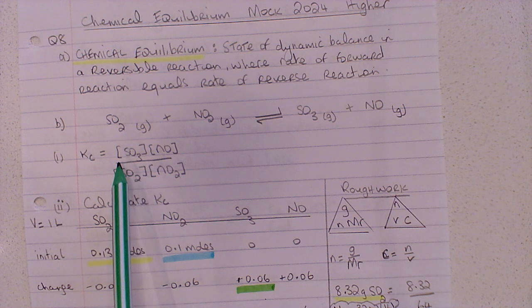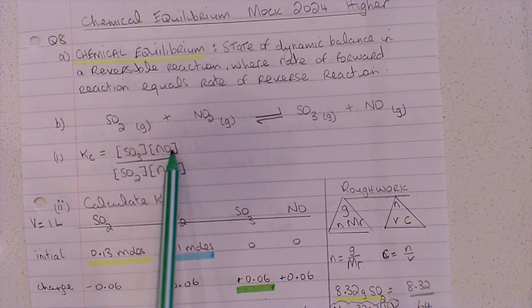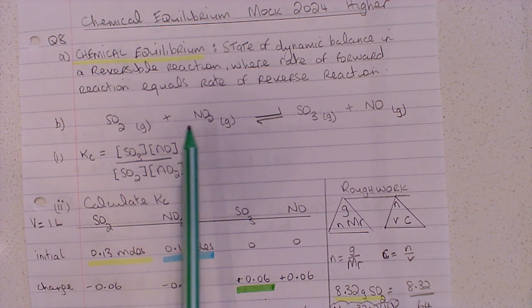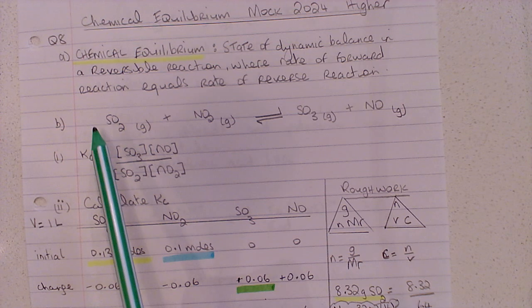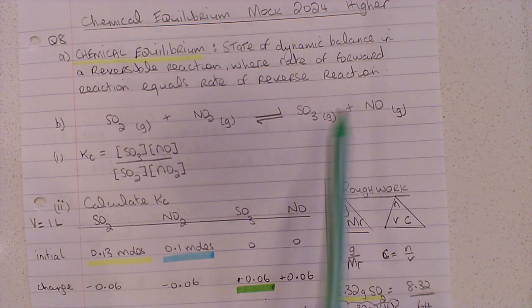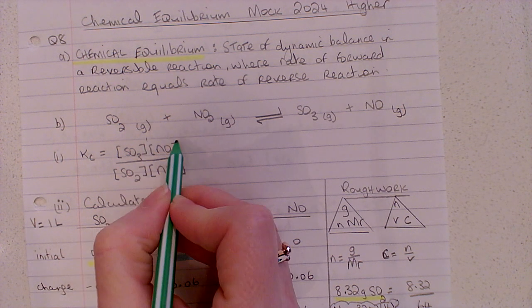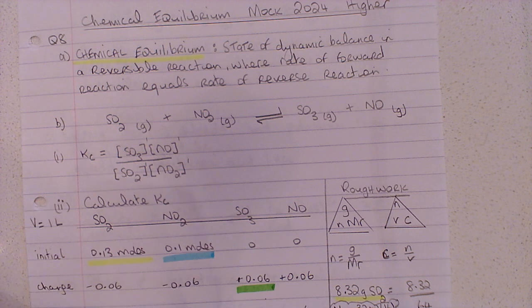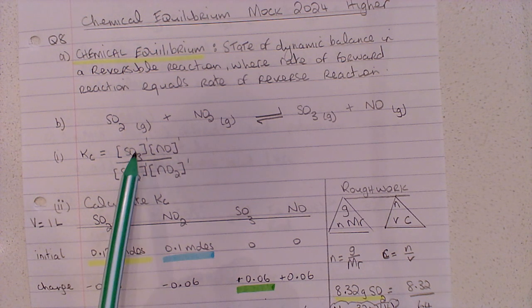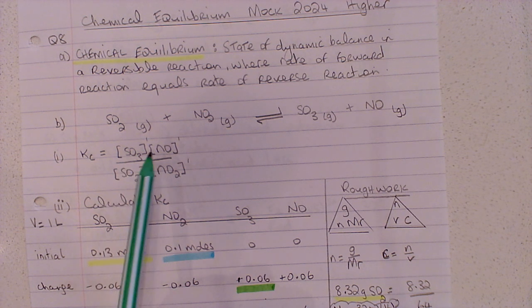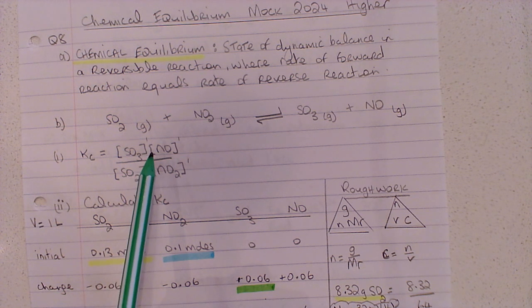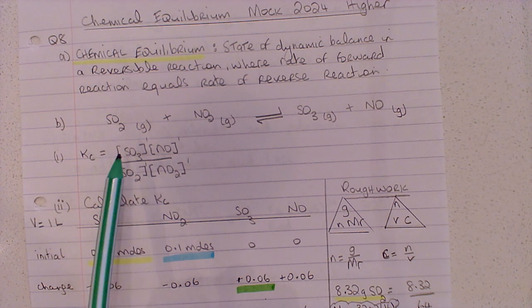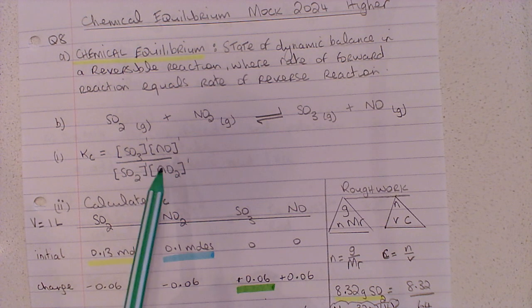We use square brackets to show concentration, and we raise the brackets to the powers of the numbers of moles in the balanced equation. In this question it's all 1, 1, 1 and 1, so the powers are all invisible ones. Also, these concentrations are multiplied by each other. You're not adding them, there are no plus signs between them. They're just right beside each other, multiplied, top and bottom.